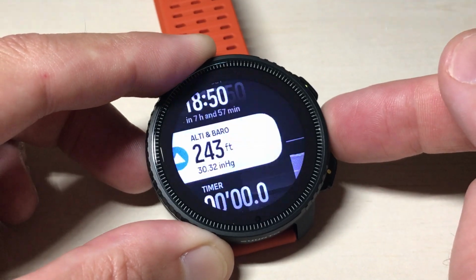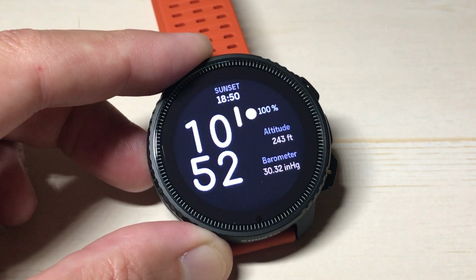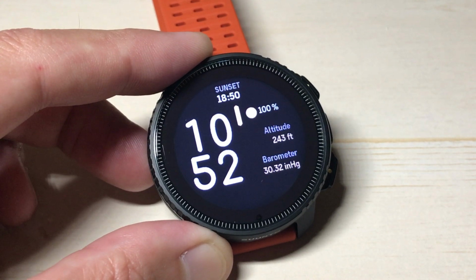When I'm done, I'm simply going to press and hold the middle button. That takes me back, press and hold it again, takes me back to my watch face, and that's a look at using the altimeter and viewing your altitude information on your Suunto Vertical.